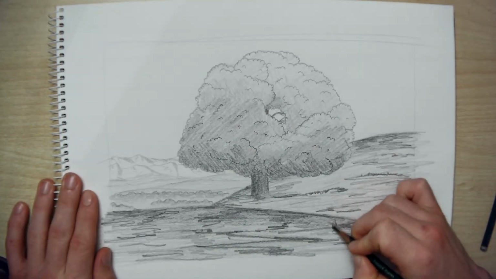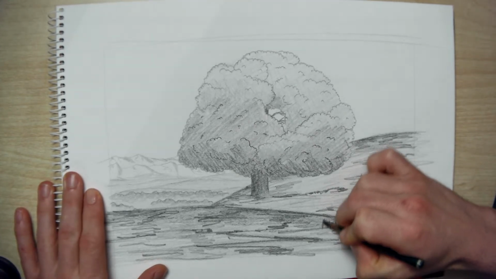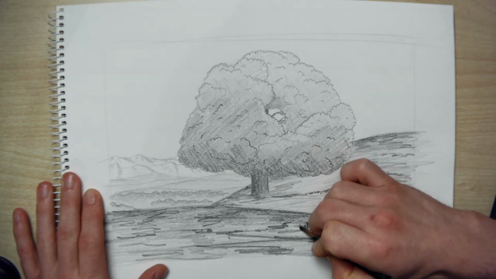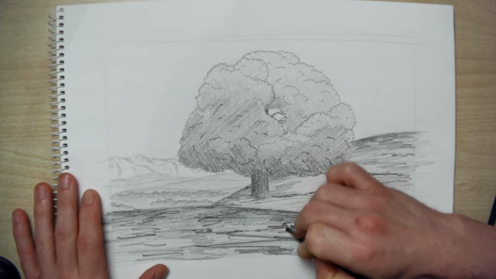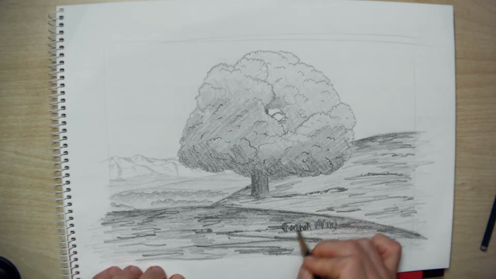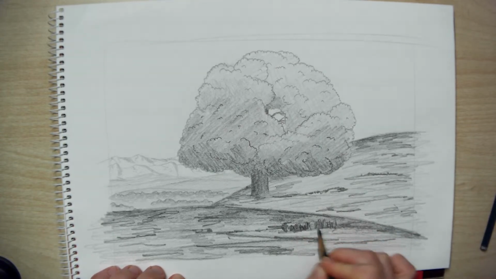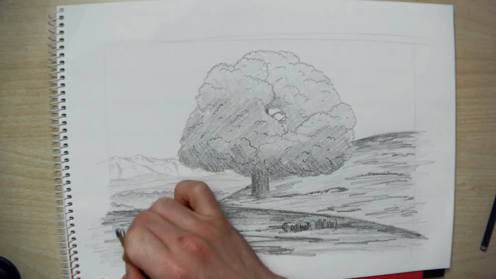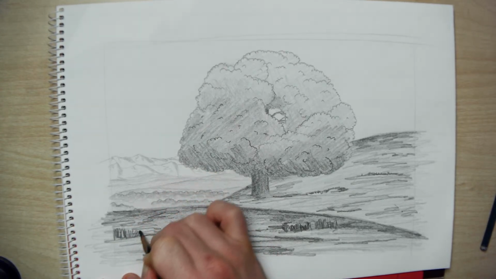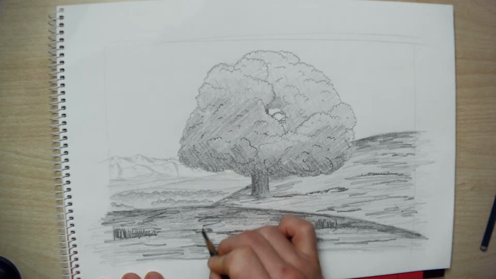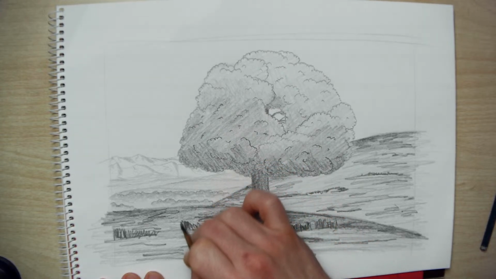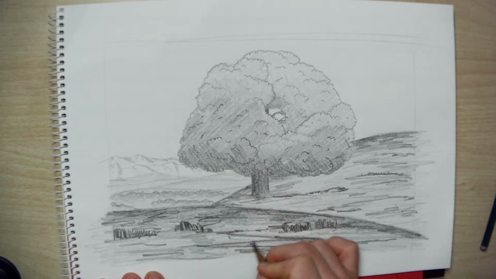Now let's maybe go in with a couple vertical lines right here, break this up a little bit and give some different elements in here. Something like a little bit of grass growing in here like this, and maybe like that right there.